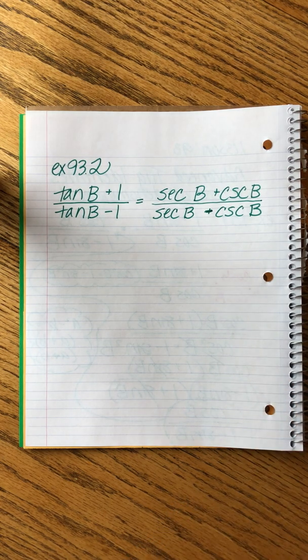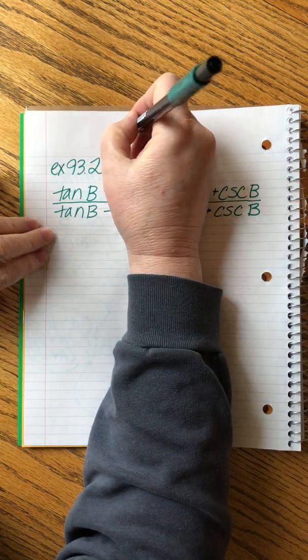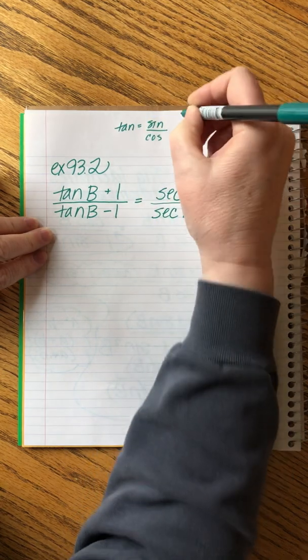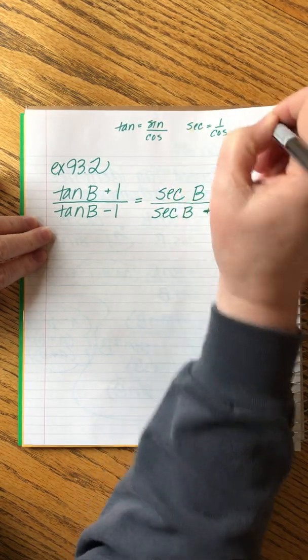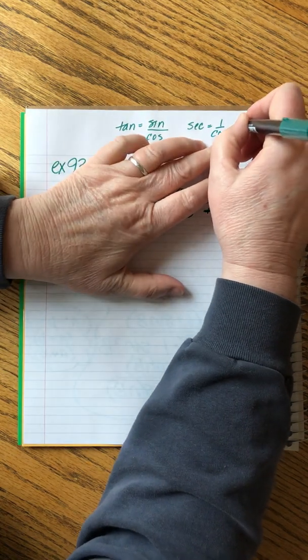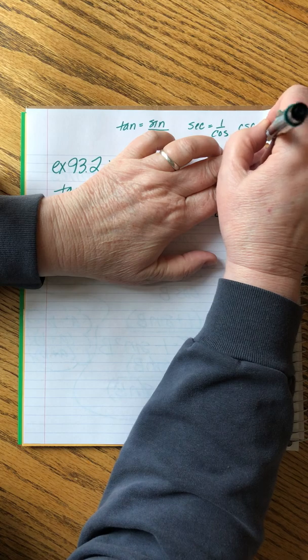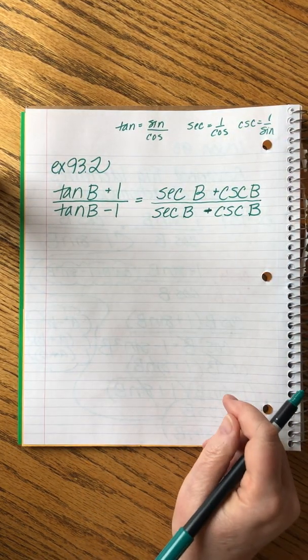I know that I can restate everything in terms of sine and cosine, right? Because tangent equals sine over cosine, and secant equals 1 over cosine, and cosecant equals 1 over sine. Okay, so maybe there's a way.